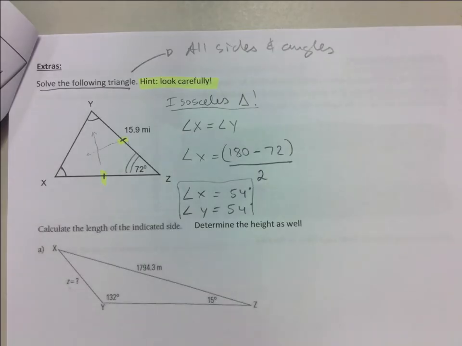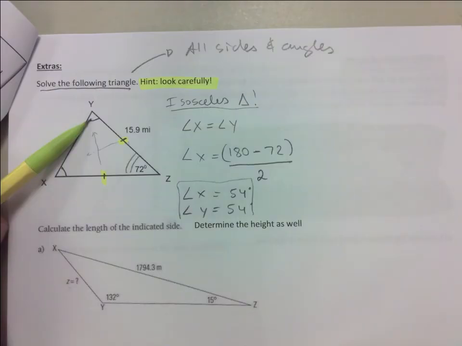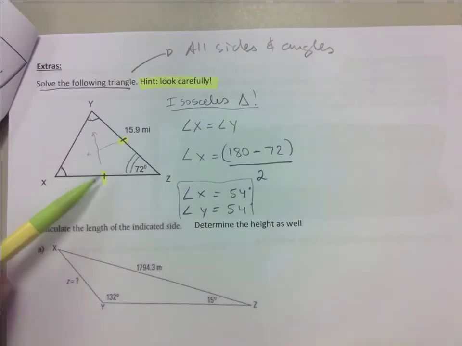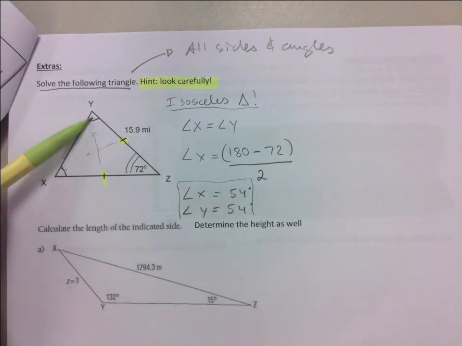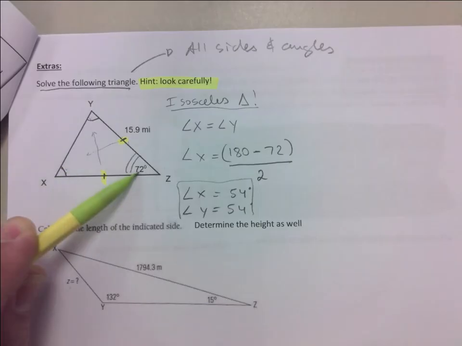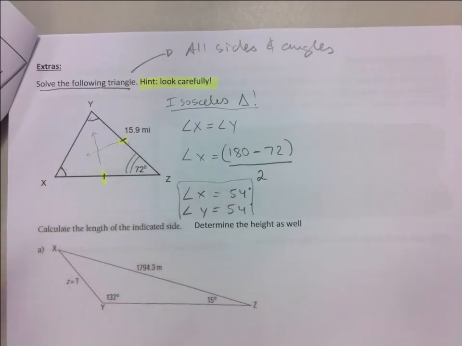But I need your attention a little longer. What if 72 had been over here? If this is 72, and you've got this side being equal to that side, then we know that this is 72 also, correct? So then it's actually 72, 72. You need to find the one that remains, right? So you have to be careful. Which one are they giving me?